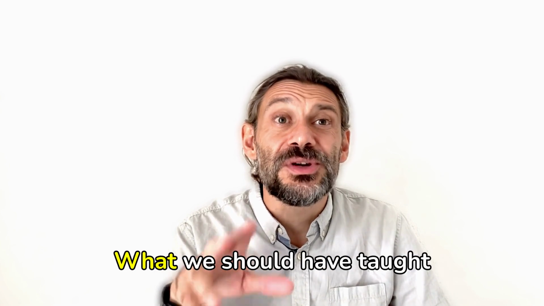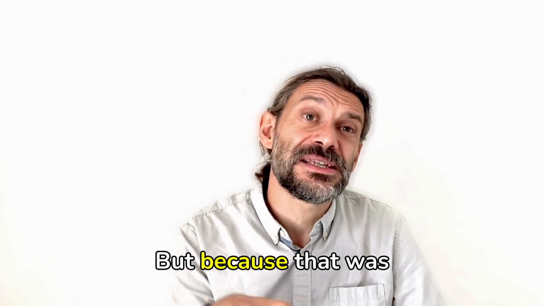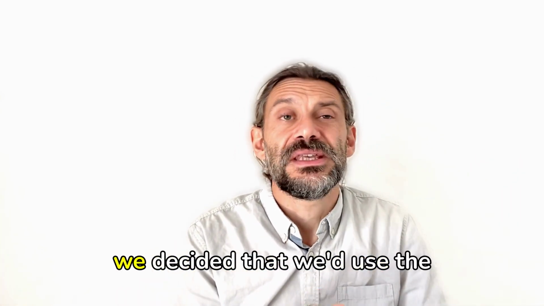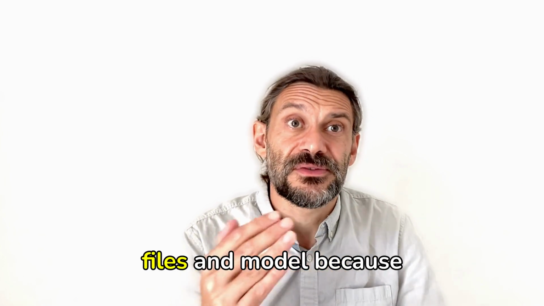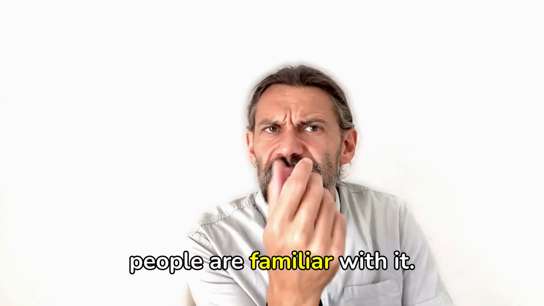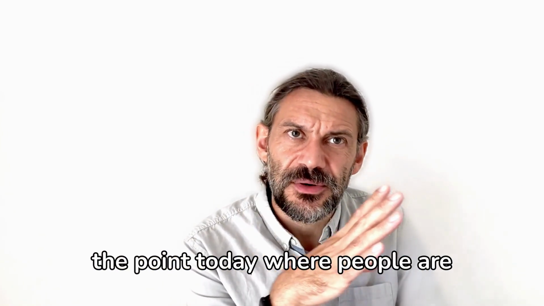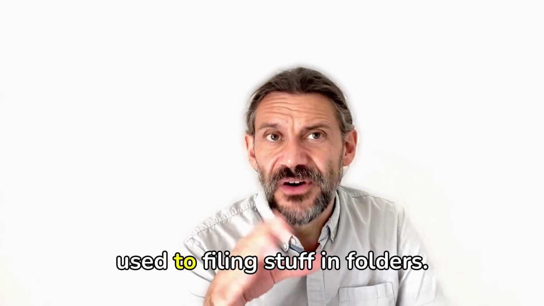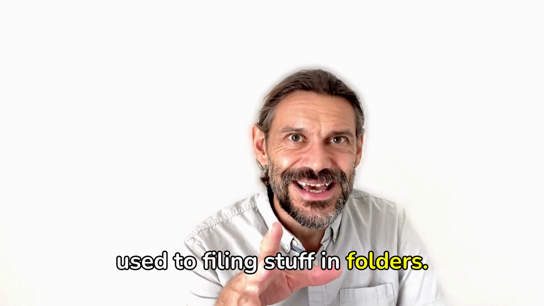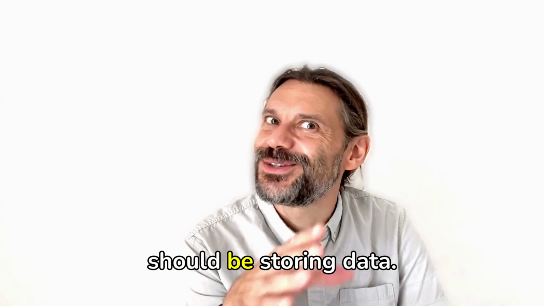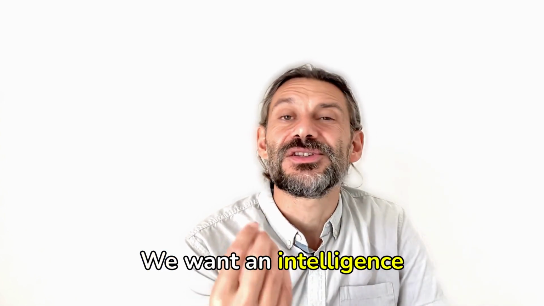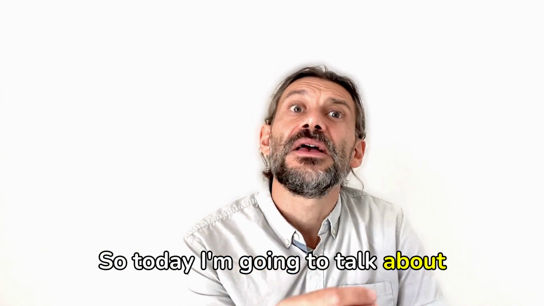It's very frustrating. What we should have taught people is about pointers, but because that was a complicated idea, we decided that we'd use the files and folders model because people are familiar with it. But that's led to us getting to the point today where people are used to filing stuff in folders, and that's not the way we should be storing data. We want an intelligence to storing data. So today I'm going to talk about how it should be done.